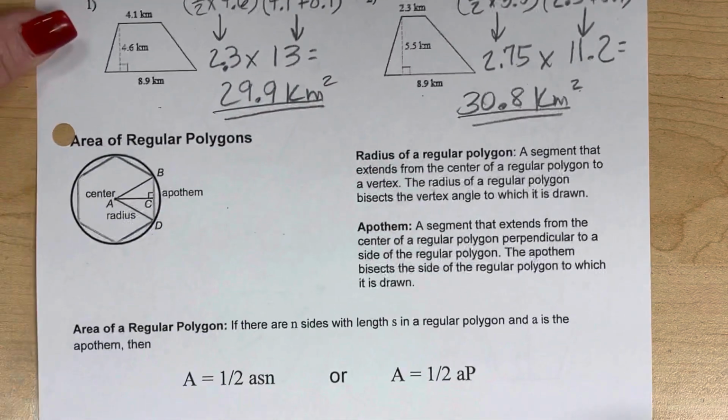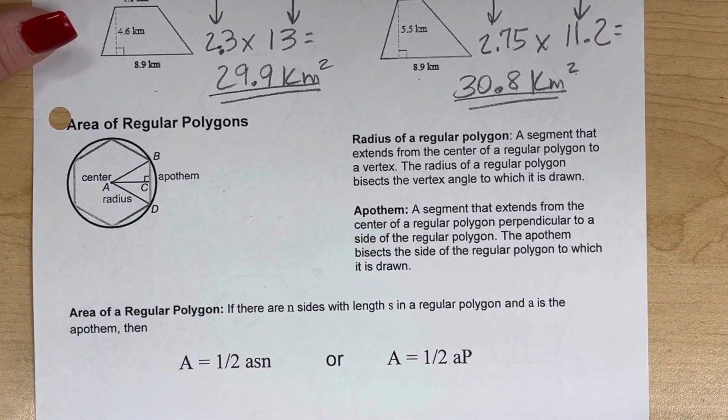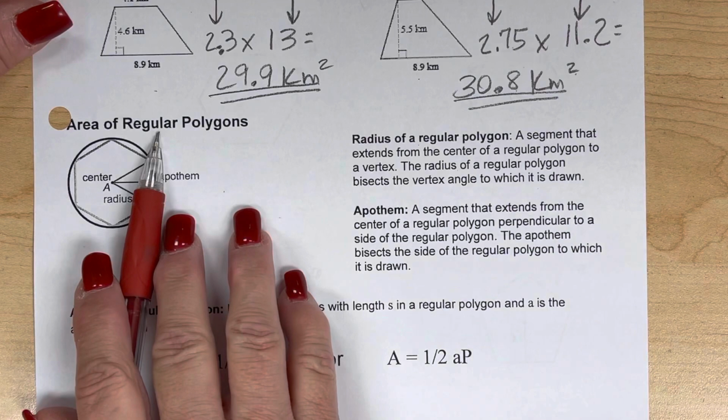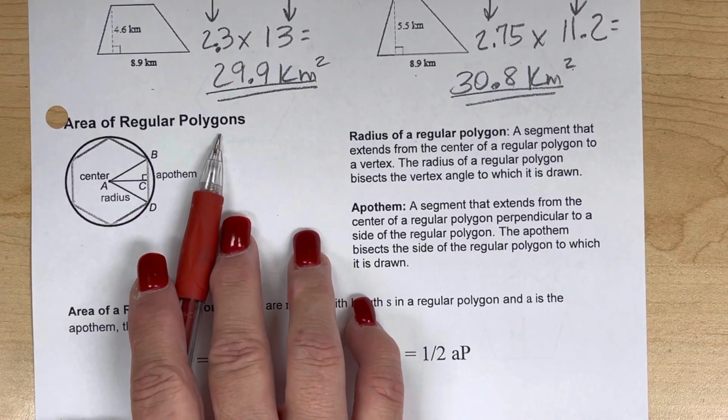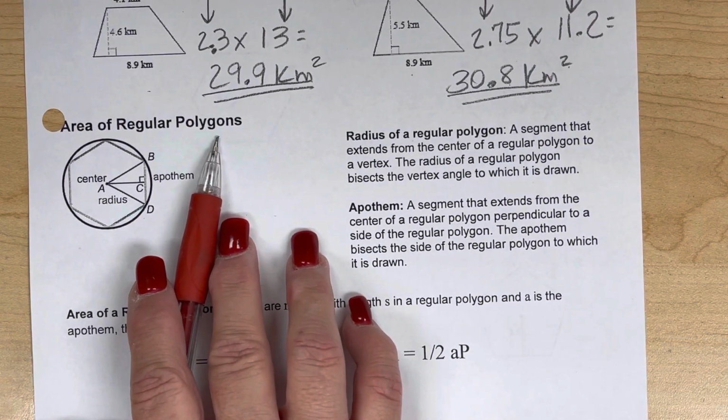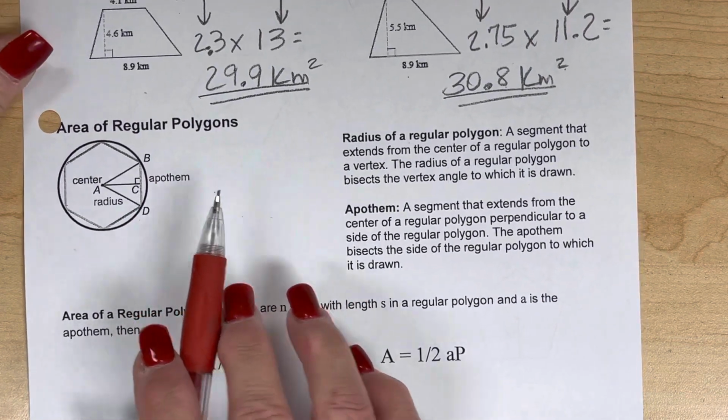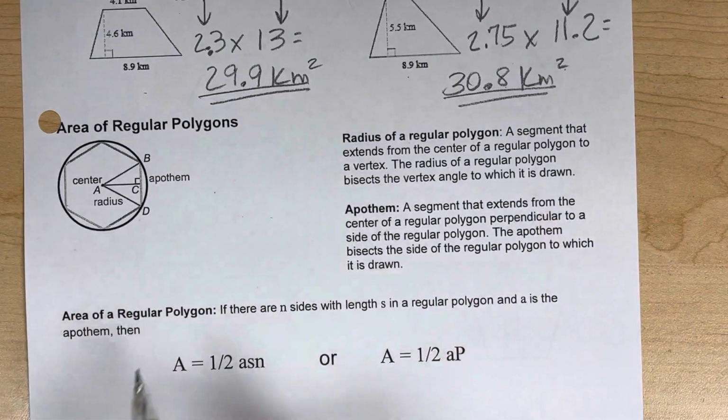Okay, now today we're going to talk about area of regular polygons. Regular meaning all angles are congruent, all sides are congruent, and of course a polygon is a closed figure with straight sides, starting with a triangle and then all the way up.